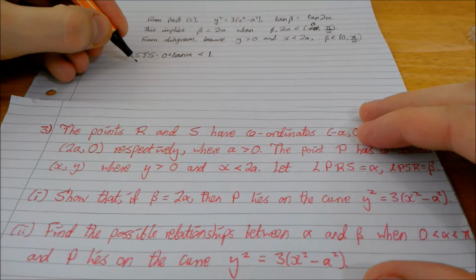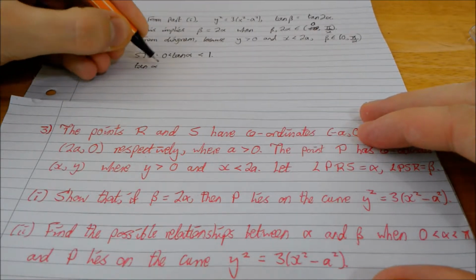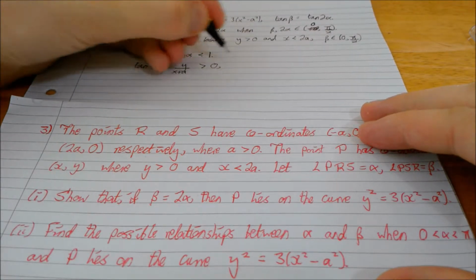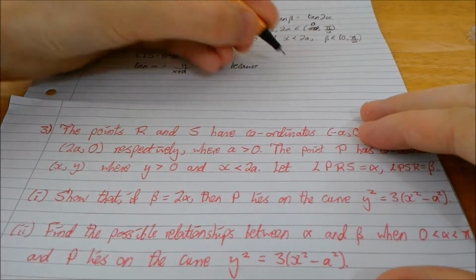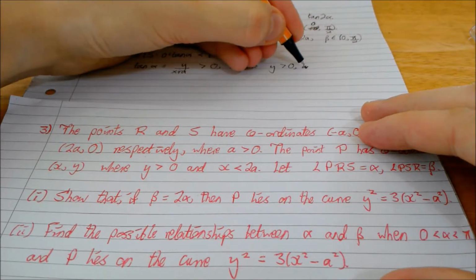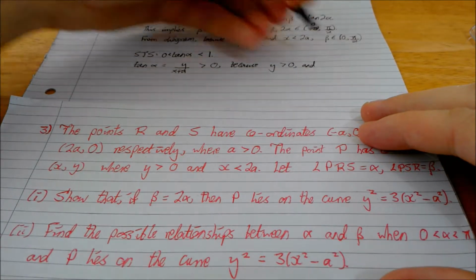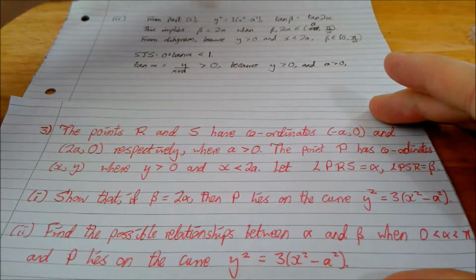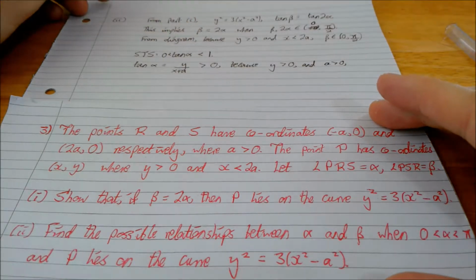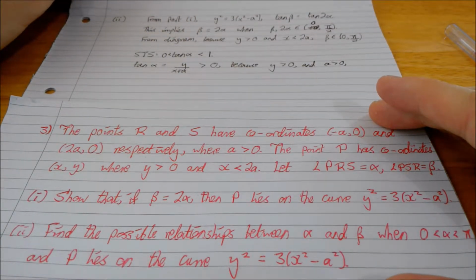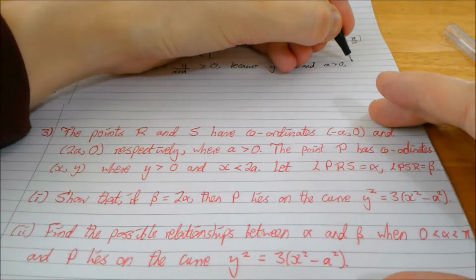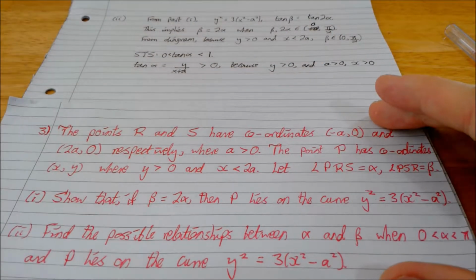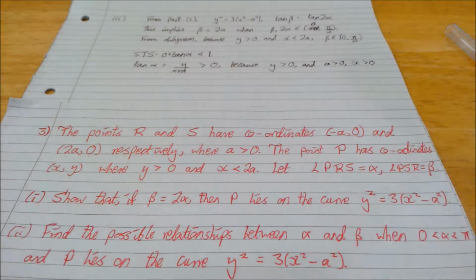So let's see. Tan alpha, remember, we found was y over x plus a. So that is actually greater than 0 straight away because the numerator is positive, because we're told y is greater than 0. And the denominator is positive because a is greater than 0 and, yes, we're looking at the right-hand branch. So x is greater than 0. We're looking at the right-hand branch of our parabola.